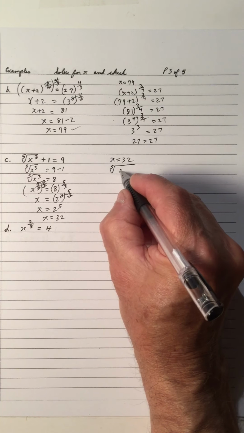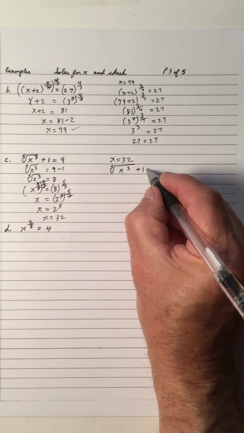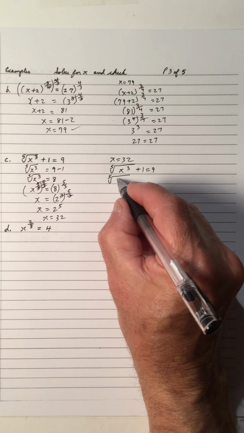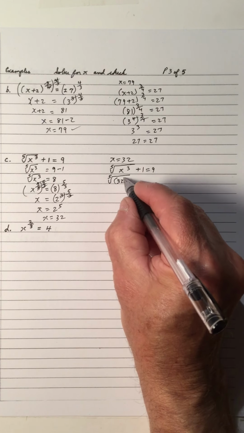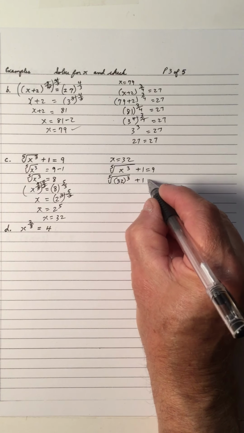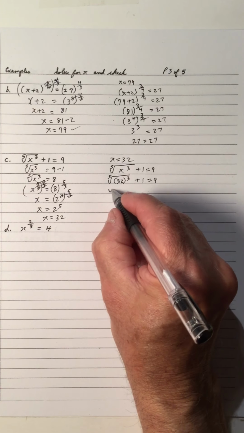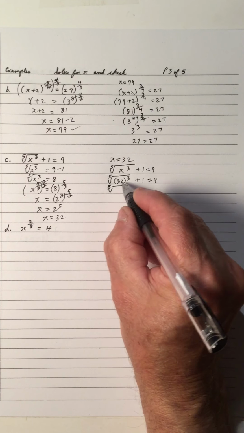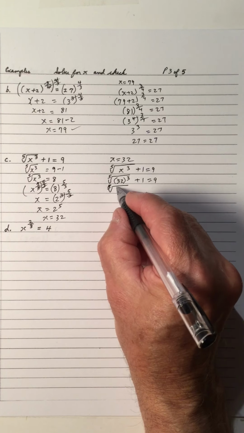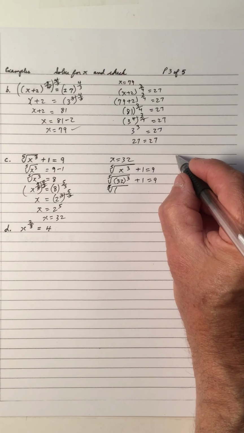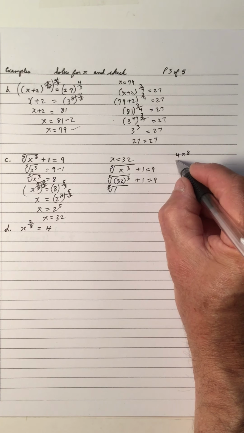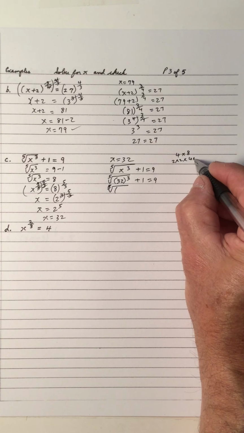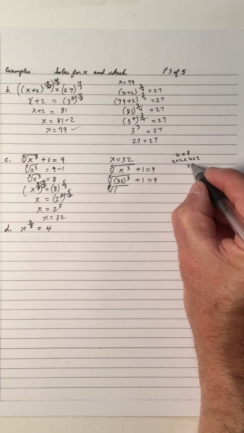5th root of x cubed plus 1 equals 9. So I sub in 32 for x, plus 1 equals 9. And rather than cube 32, I'm going to take 32. 32 is 4 times 8. 4 is 2 times 2. 8 is 4 times 2, so it's 2 times 2 times 2.